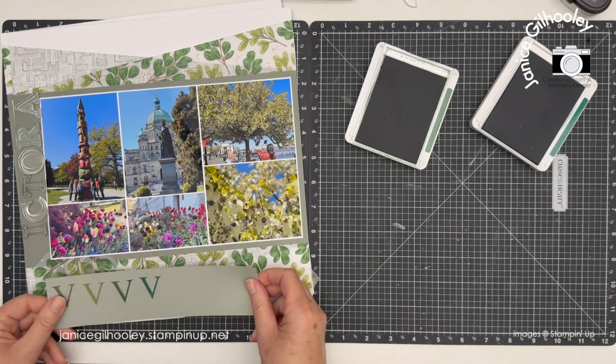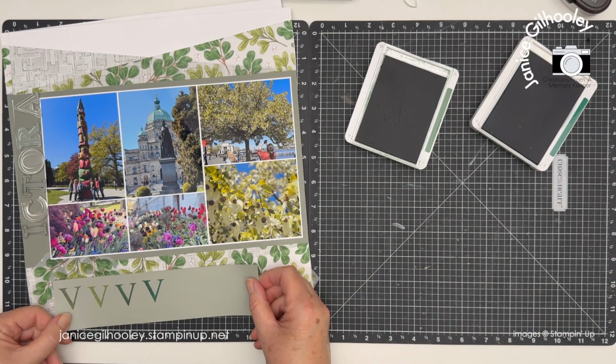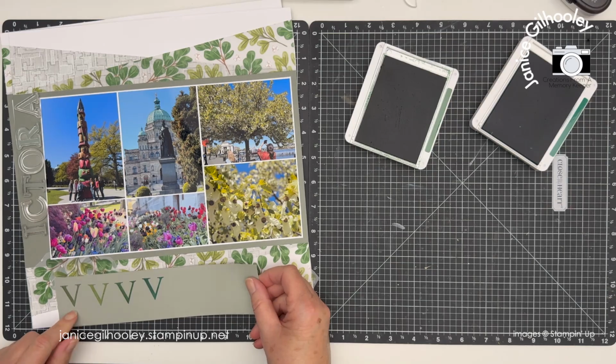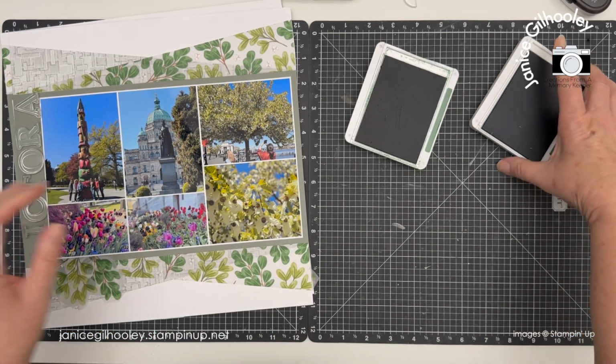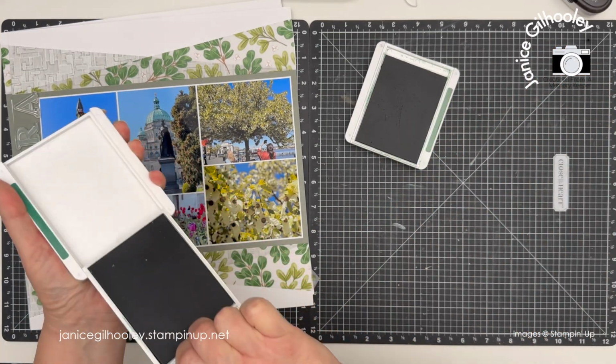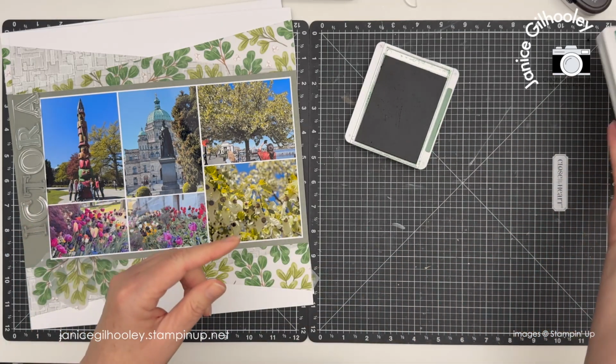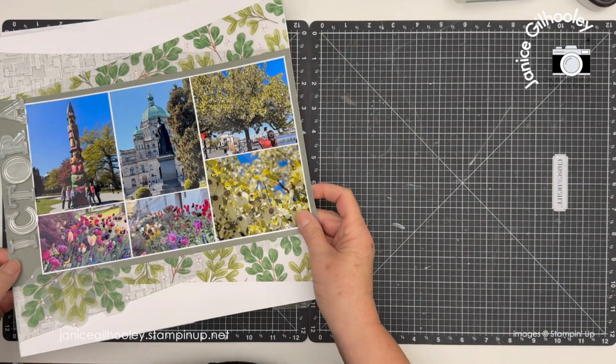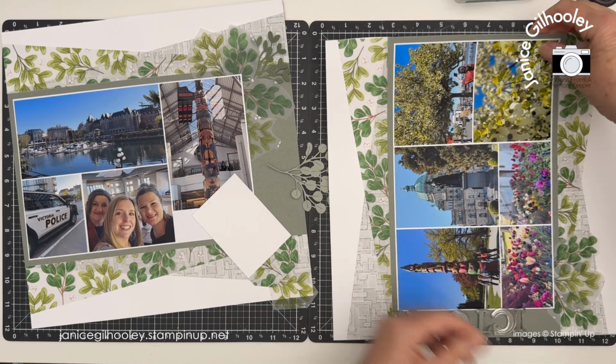So I'm just going to hold that up against here and have a little look. They all work really well. I think I'm going to go with Mossy Meadow though. So I'm just going to close all of these up and do my stamping up the edge of the page here. So that means I need to turn my page around so I can work upside down.